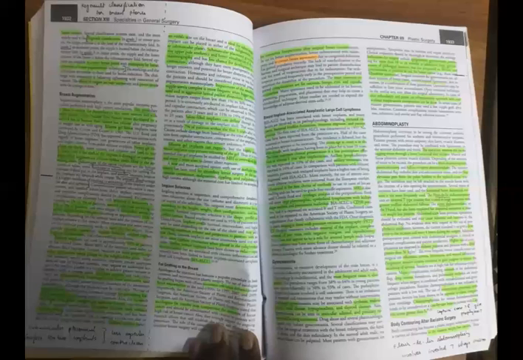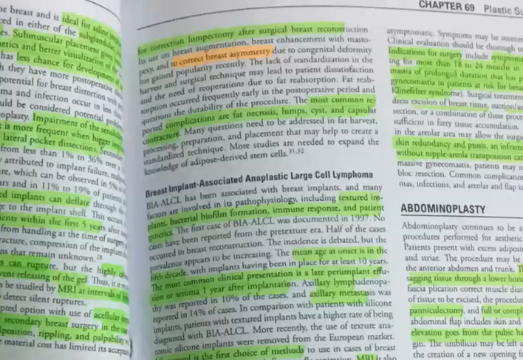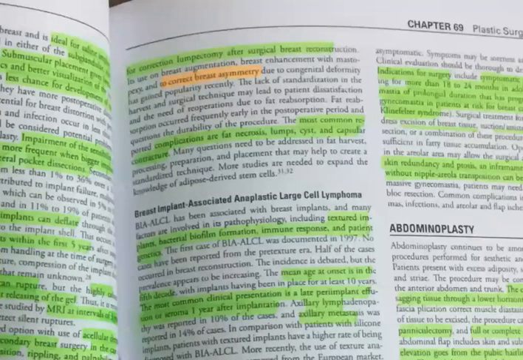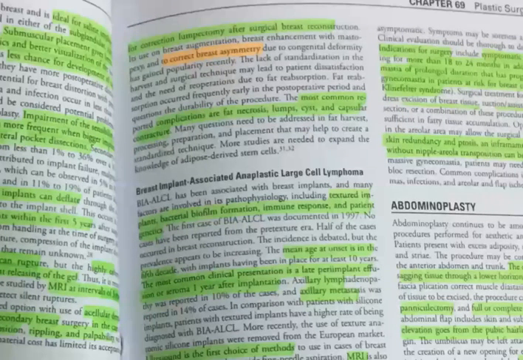Next, the role of fat tissue transfer in cosmetic and reconstructive breast surgery will continue to evolve. Today it is used for correction of lumpectomy defects after surgical breast reconstruction. It is also used in breast augmentation, breast enhancement with mastopexy, and to correct breast asymmetry due to congenital deformity. So these are all the uses of autologous fat grafting. The most commonly reported complications are fat necrosis, lumps, cysts, and capsular contracture. So this is about fat grafting.